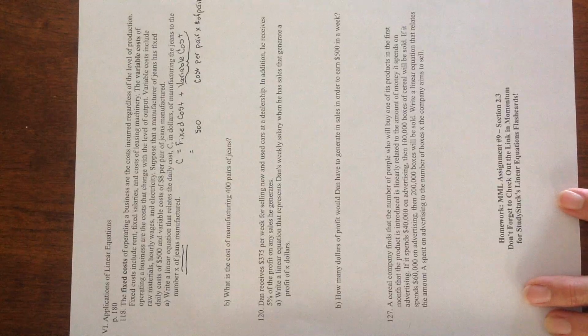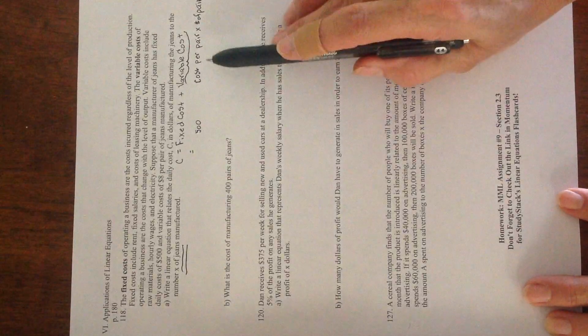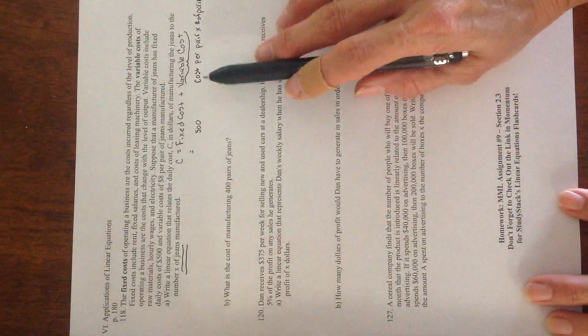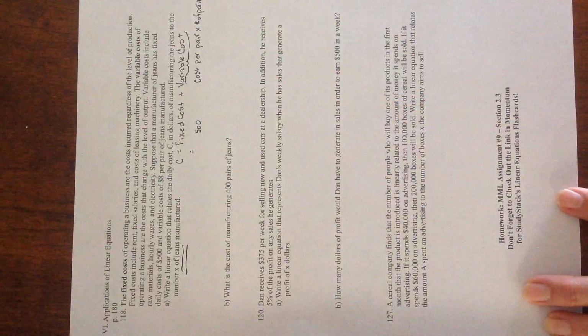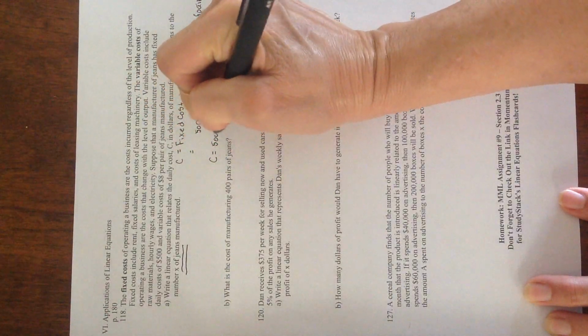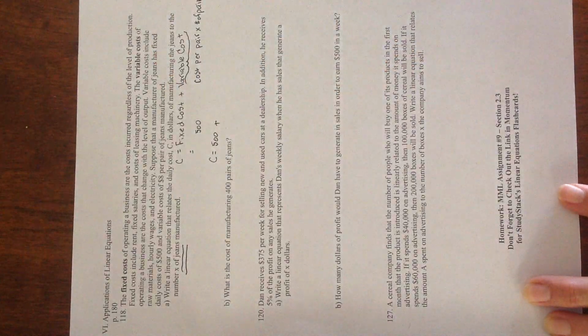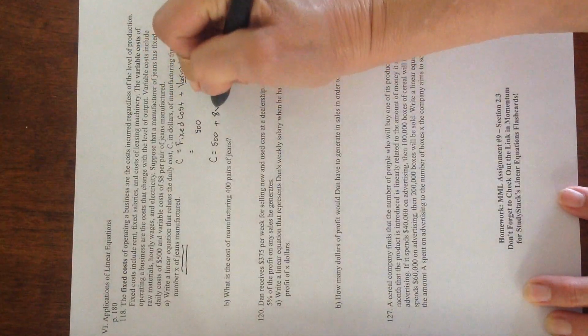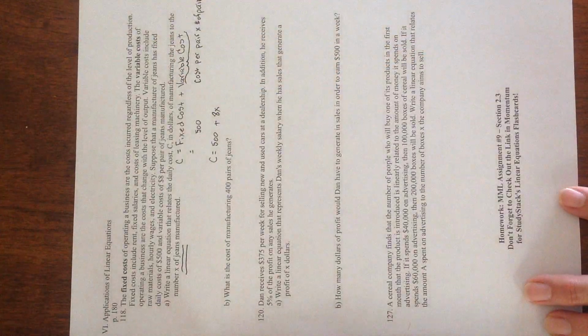Like we said, if we made one pair of jeans, my variable cost would be $8. If we made 1,000 pairs of jeans, my variable cost would be $8,000. So our cost function is $500 plus $8 a pair times the number of pairs that we're making. That's an equation for your total cost.